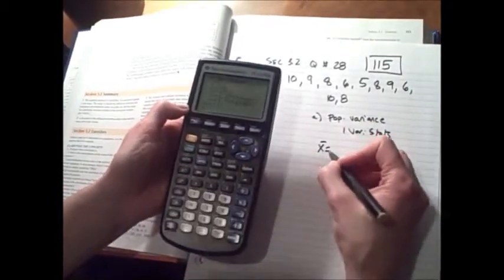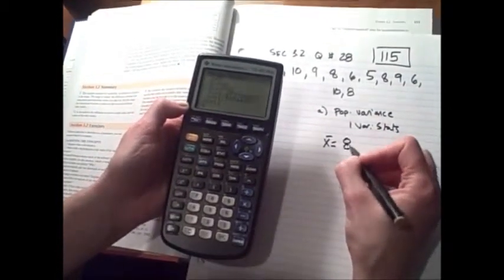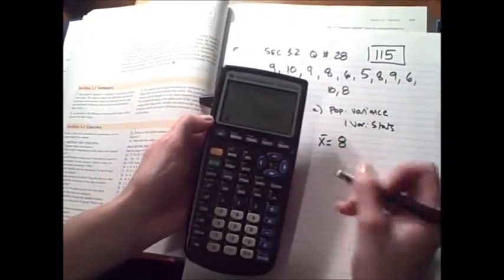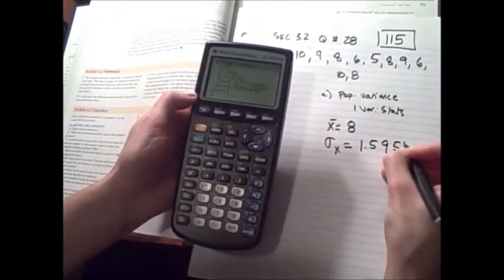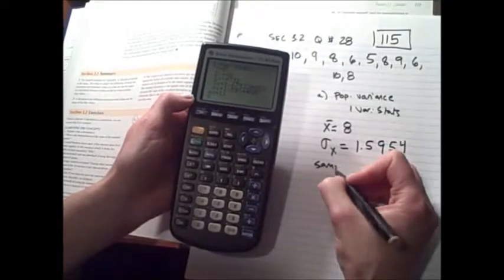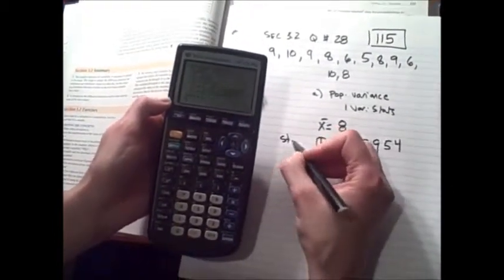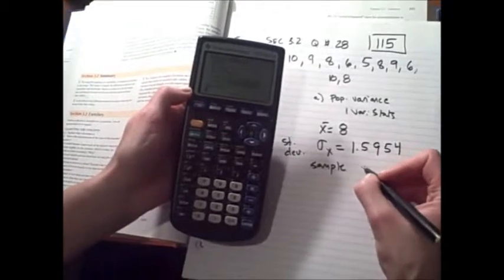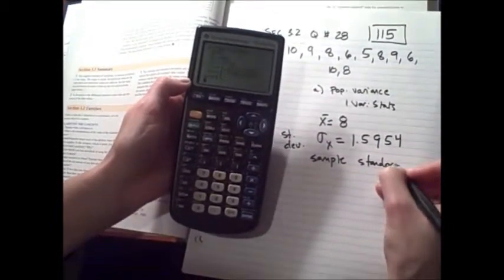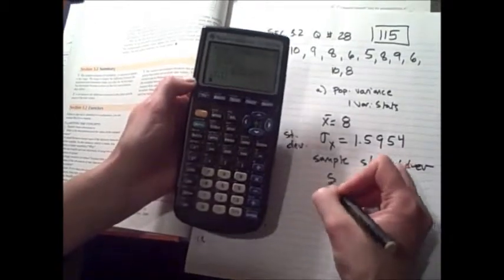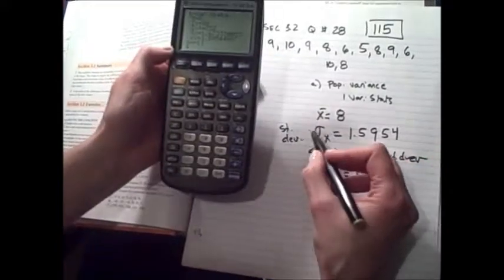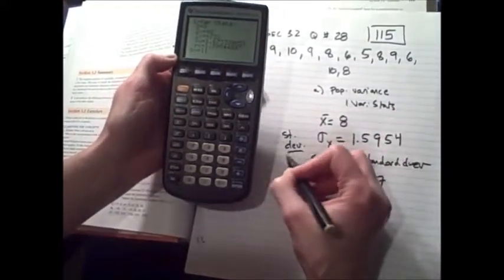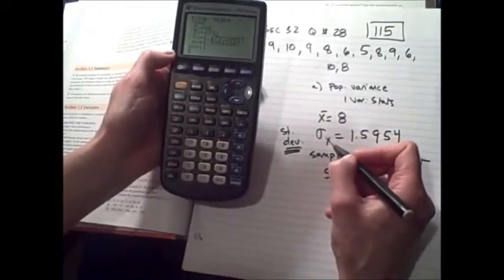So you see X bar, so here, I'm writing X bar, but it actually didn't ask for that. The average is 8, and in this case the population variance, you see sigma X is equal to 1.5954. This is actually the standard deviation because it's sigma. If it had asked for the sample standard deviation, you would have used S, which is the number up there. It's S of X, which is 1.67. So the calculator gives you the standard deviation. If you want the variance, you have to square that.